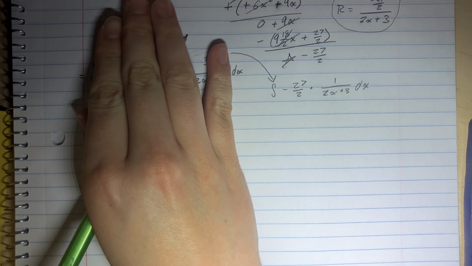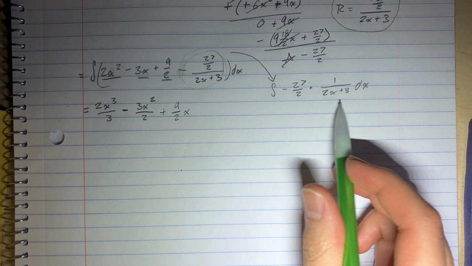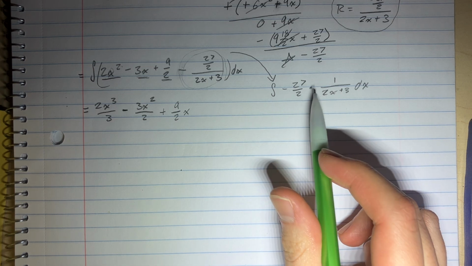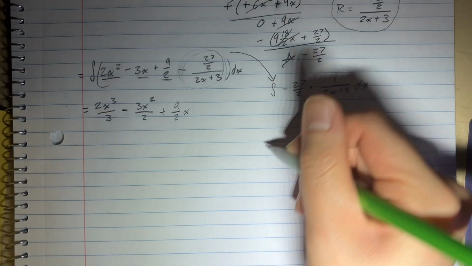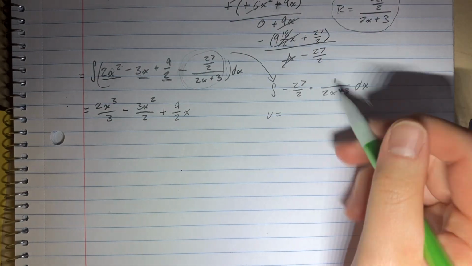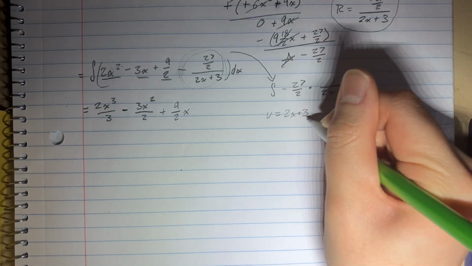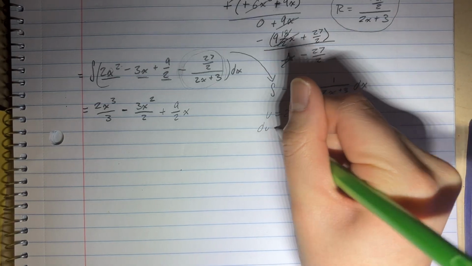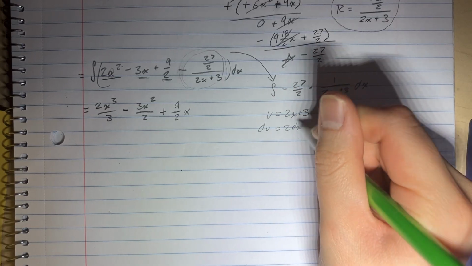So ignoring this section, we are going to be looking at how to antiderive negative 27 times 1 divided by 2x plus 3 dx. Identify our u first. U is going to be our innermost function, which is 2x plus 3. If we take du, the derivative of u, we're going to be left with 2 dx.